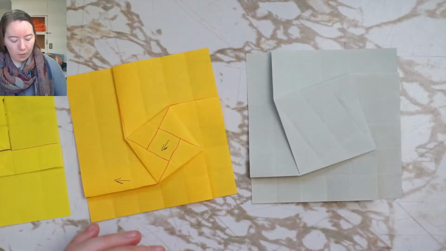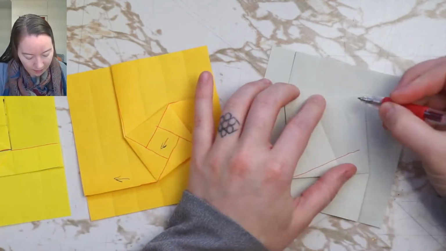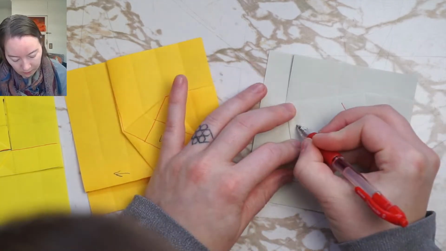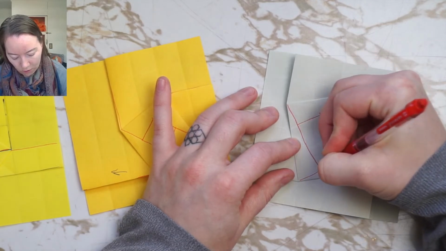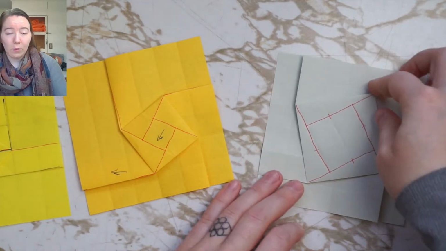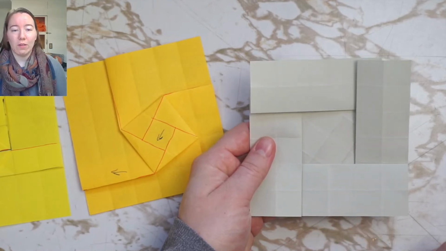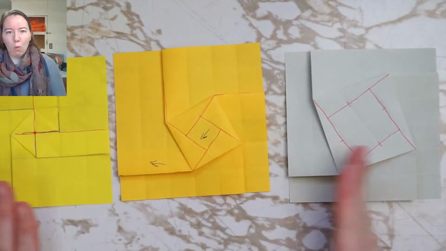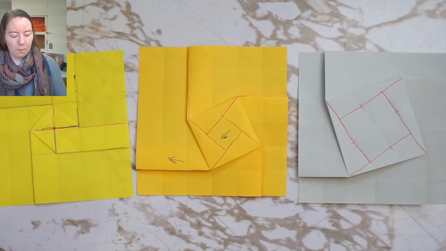This one I call double open because its mountain folds are coming in and outlining 2 grid squares, or I should say a large square with 2 grid squares per side. And guess what you see on the back? Big open hole with 2 grid squares. Okay, so that's what this direction looks like and what you see on the back side.